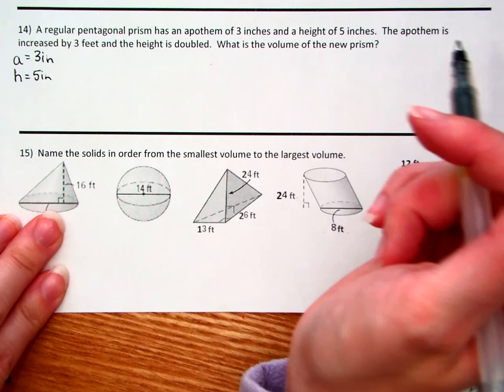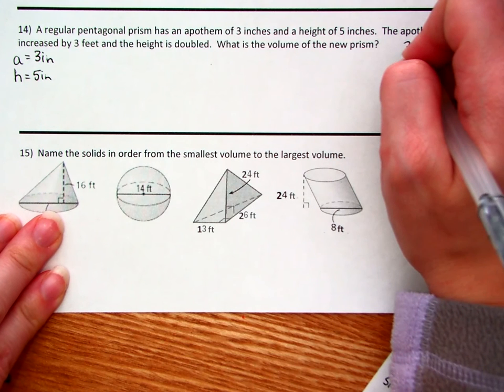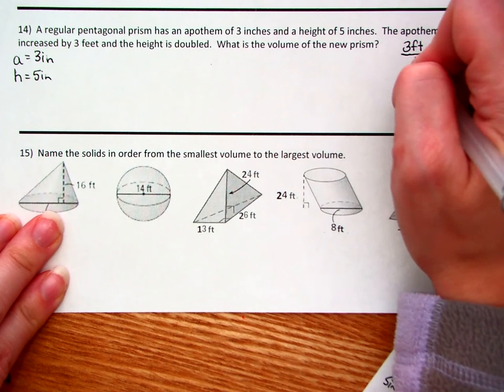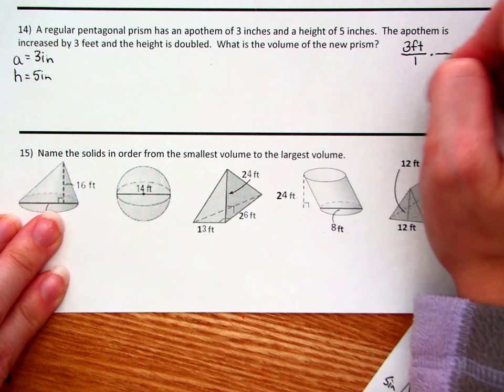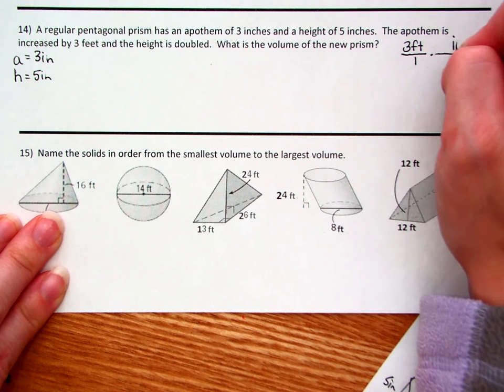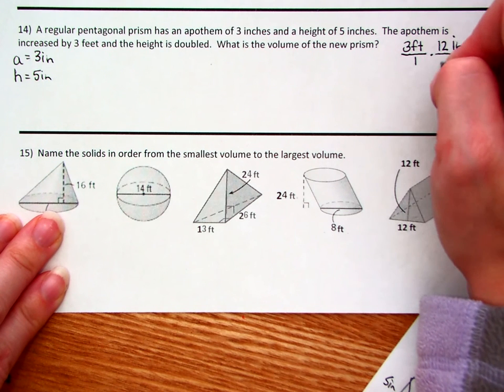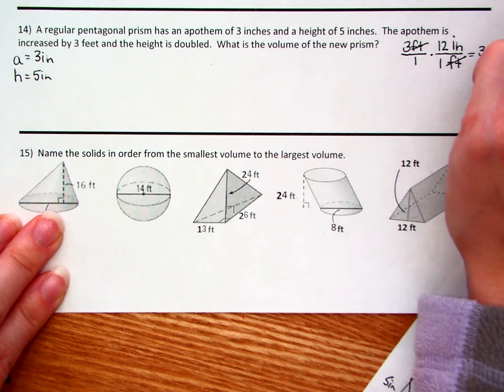Well, that's not the same unit, so we got to back up here. I'm going to do that over here. I've got 3 feet, and I need to change that to inches. So our starting amount goes on top, times, how do I get feet away? So if it's on the top, now it needs to go on the bottom. I can go from feet to inches. There are 12 inches in 1 foot. Now notice our feet are going to cancel, which means we now have 36 inches.